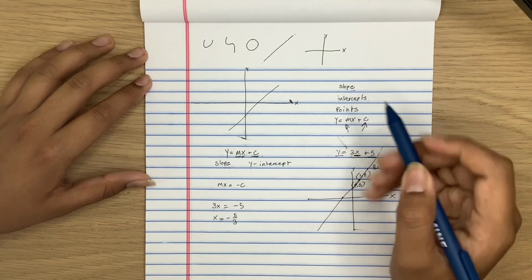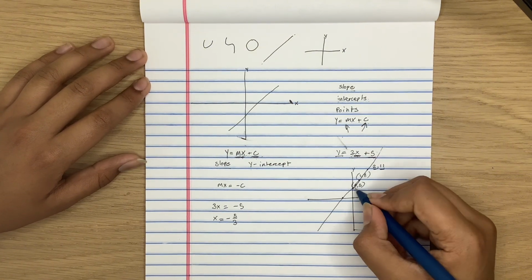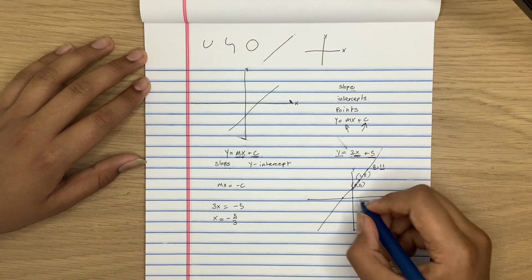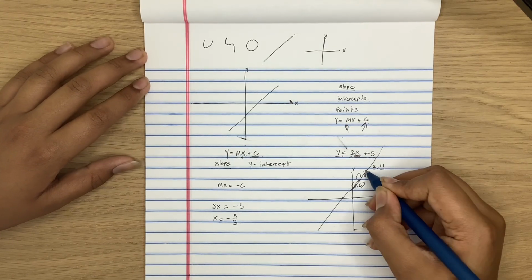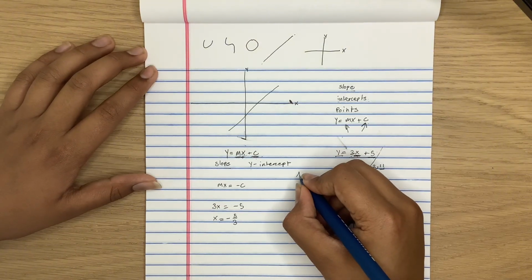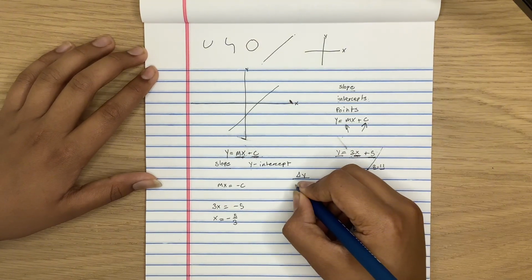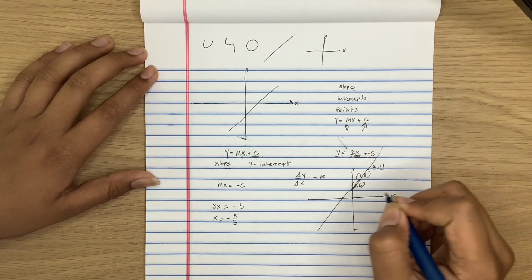Now, to find the slope of a line, we must find how much the y increases for every 1 increase in x. You can either find that by looking at 2 points on the line or using the formula delta y over delta x equals m.